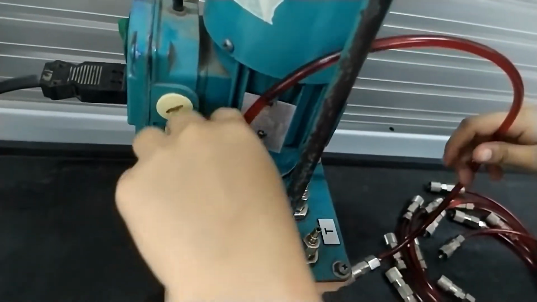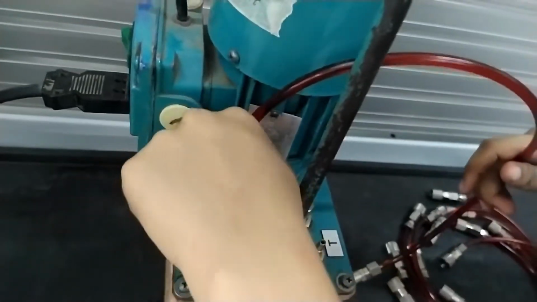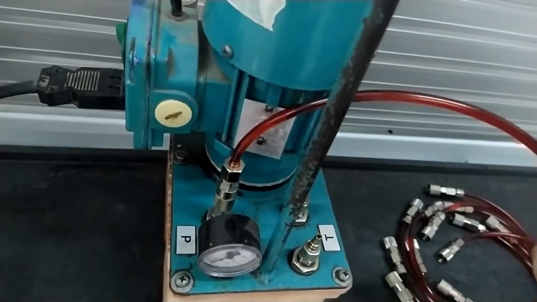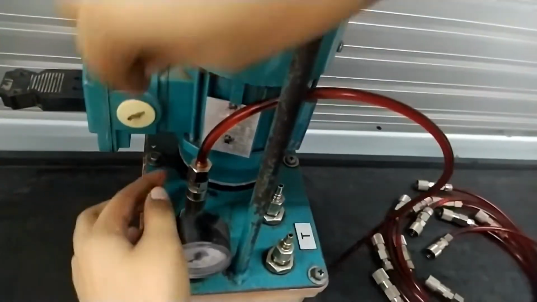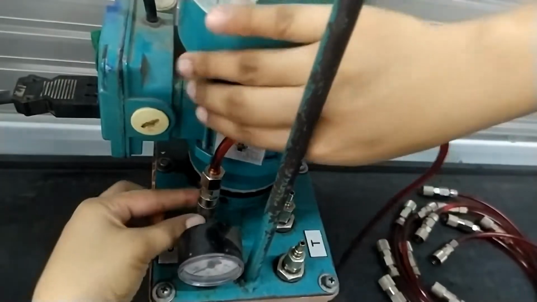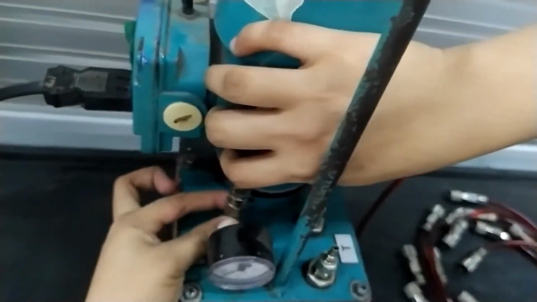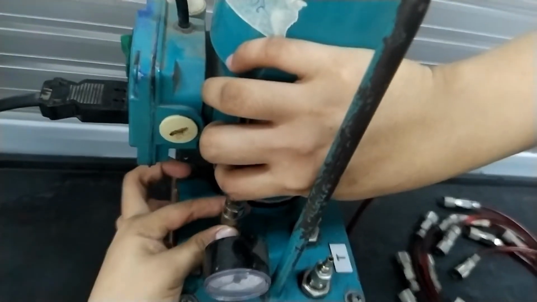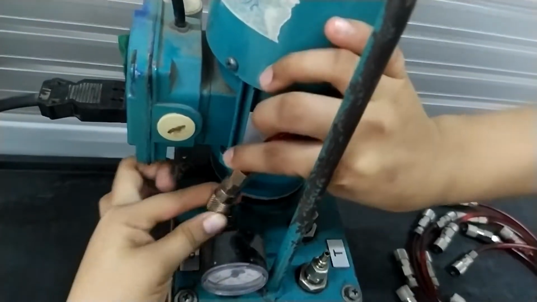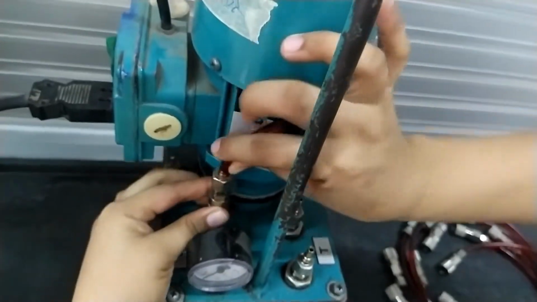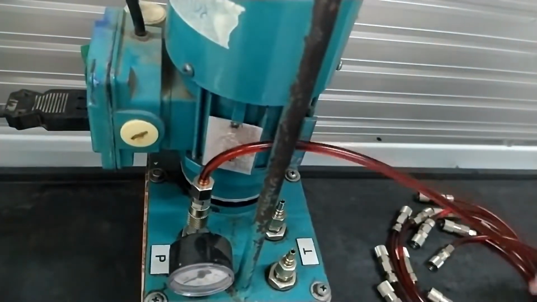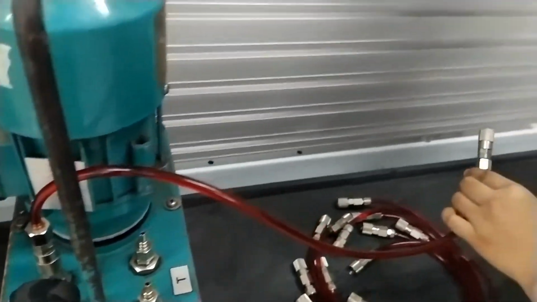This will be our source. You push that to connect, and to disconnect, you just pull this right here. Okay, like that. So we will connect this to this.